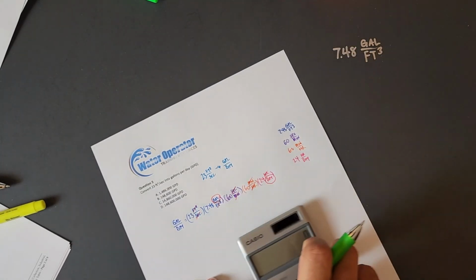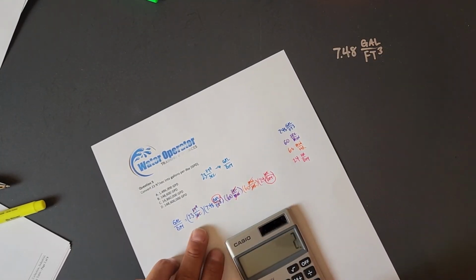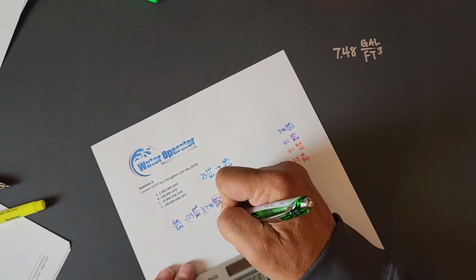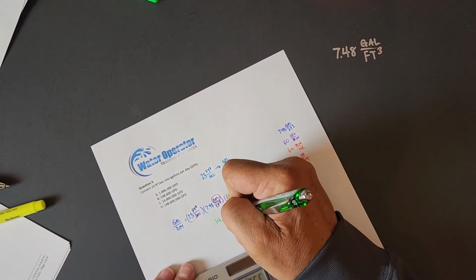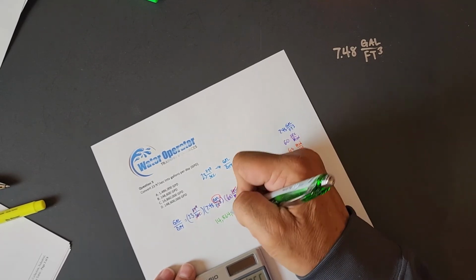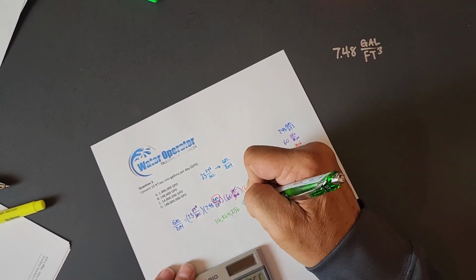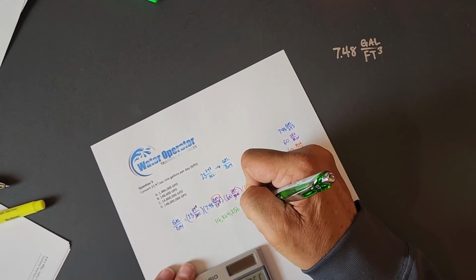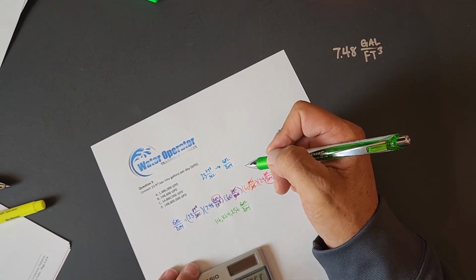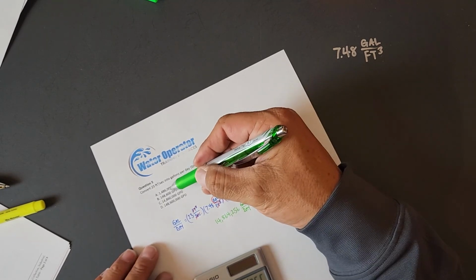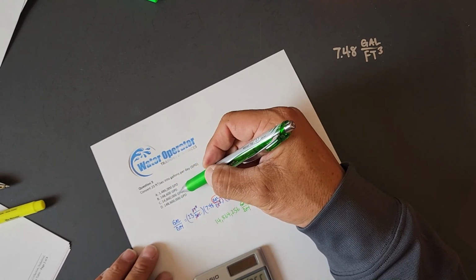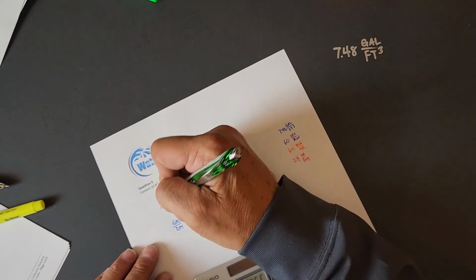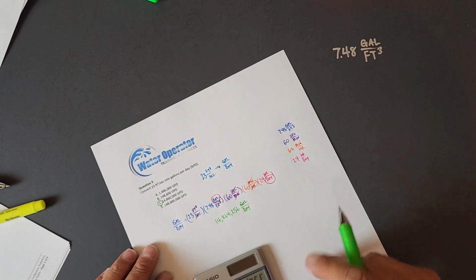Now let's solve. 23 times 7.48 times 60 times 60 times 24. That equals 864,256 gallons per day. Look at that. 14,860 gallons per day is the most correct answer.